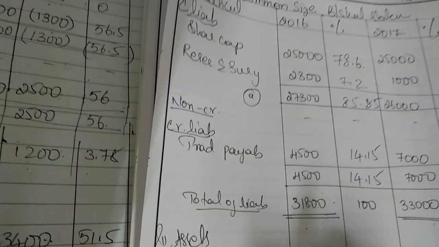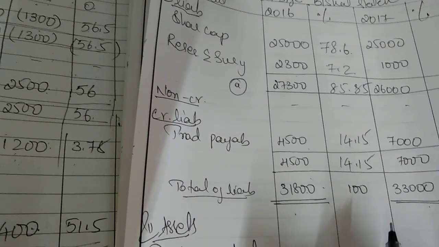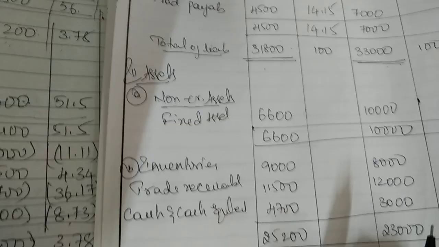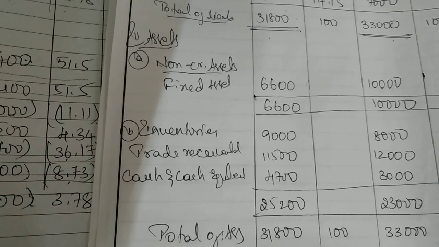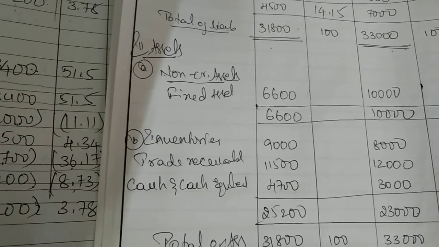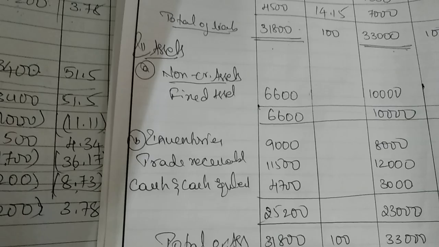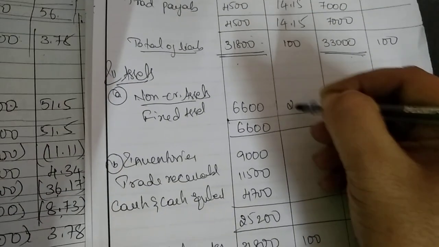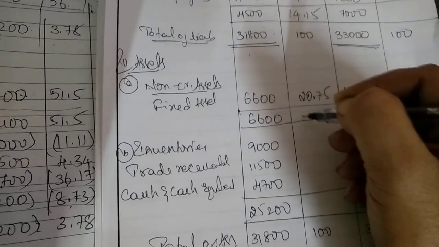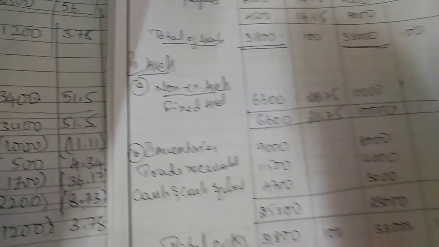Here also it is going to be same. So that's it. 31,800 divided by 31,800, it is going to be 100%. Now the same here, I said here also my common point is 31,800. So everything I'll divide with this. 6,600 divided by 31,800 into 100, it is going to be 20.75. So here also it is going to be 20.7.